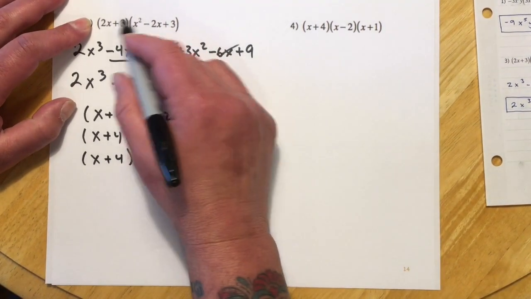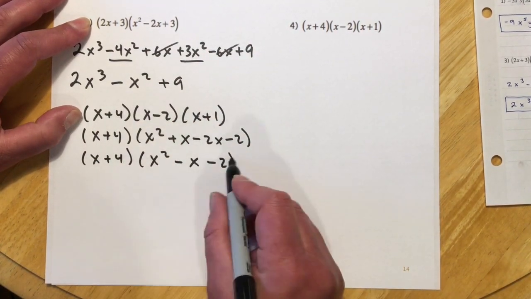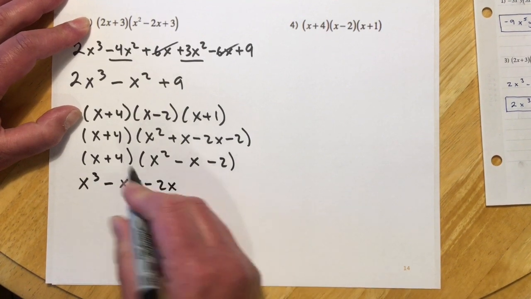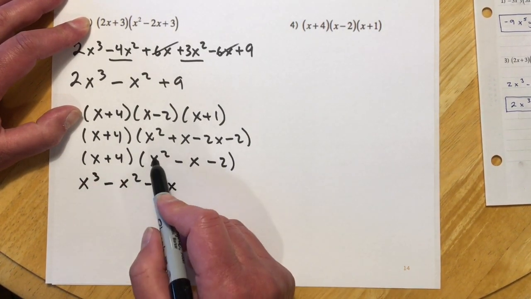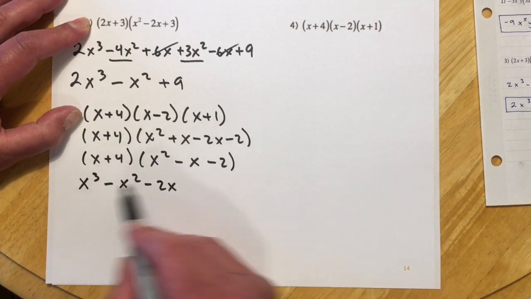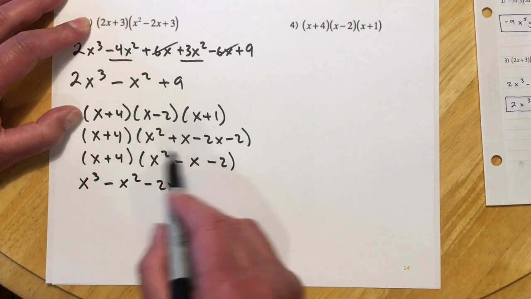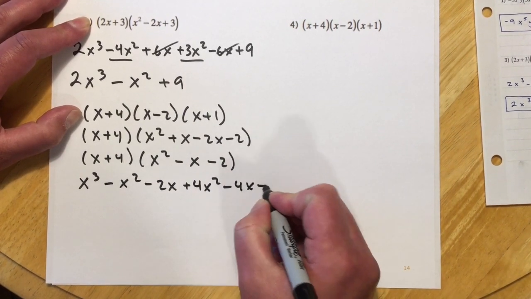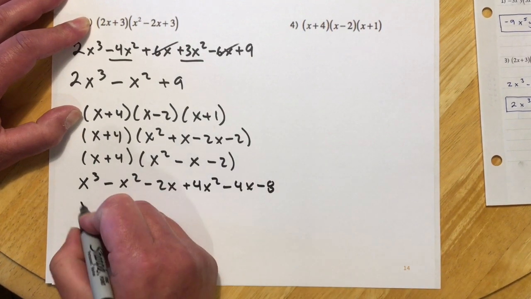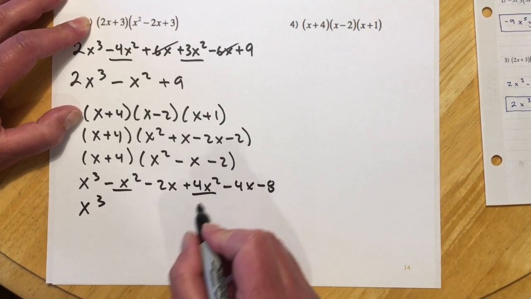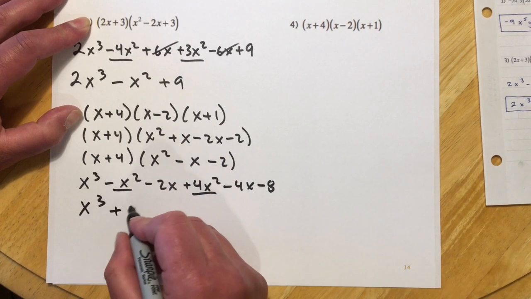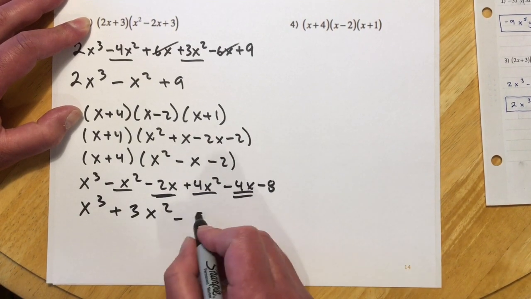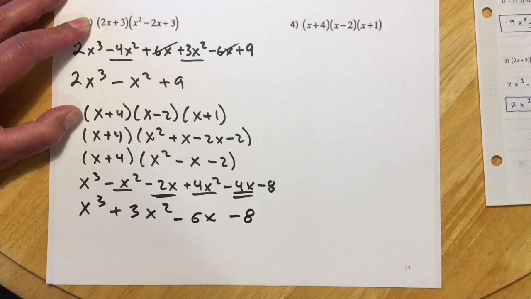So I'll go through the rest quickly since I just did it up here. So this is just all going to get x bigger, so that'll be x cubed minus x squared minus 2x. And what I just did there was I just thought, okay, I'm multiplying by x, so everything's x bigger, so that's how I can do that kind of fast. And everything's just going to be 4 times, so plus 4x squared minus 4x minus 8. And then collecting my terms, x cubed minus x squared plus 4x squared, that is plus 3x squared, minus 2x minus 4x, that's minus 6x, and minus 8.